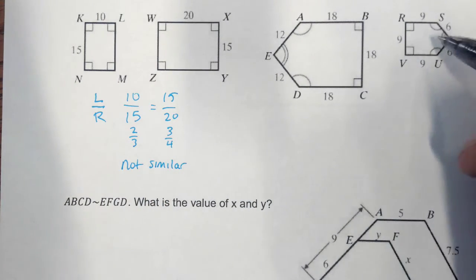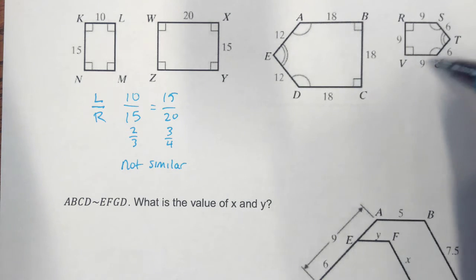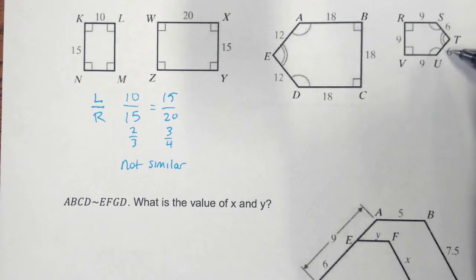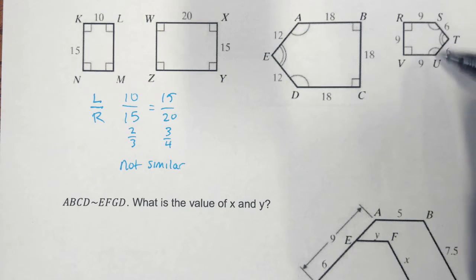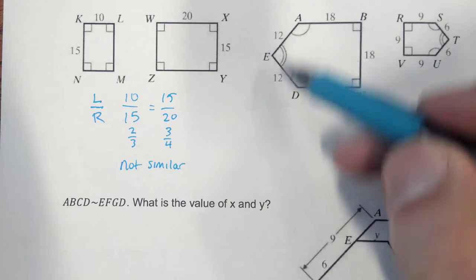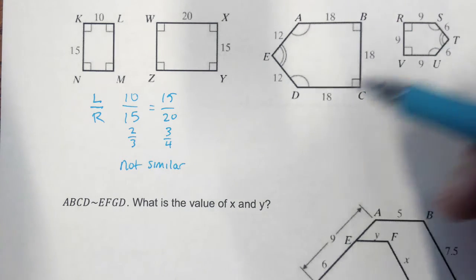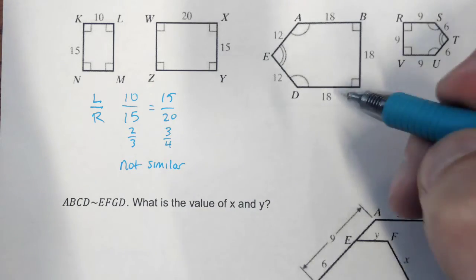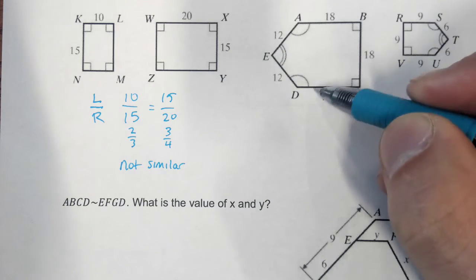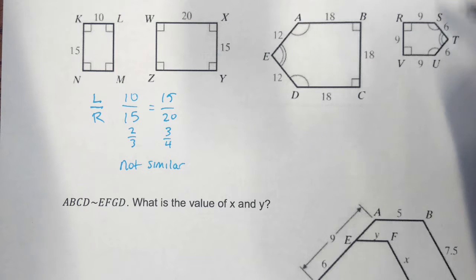On this one, I'm looking, and this one's pretty obvious. Each of the two bottom of the home plate looking things goes to 12, and the other 3 go to 18. Well, obviously, it's similar, because this one times 2, or this one divided by a half.